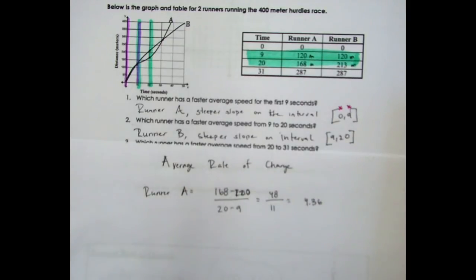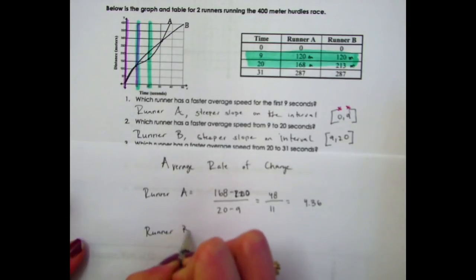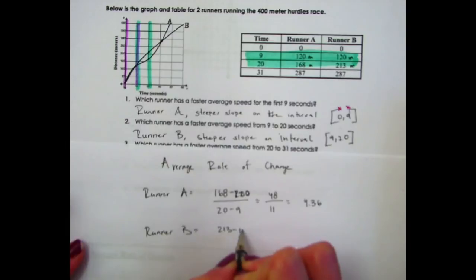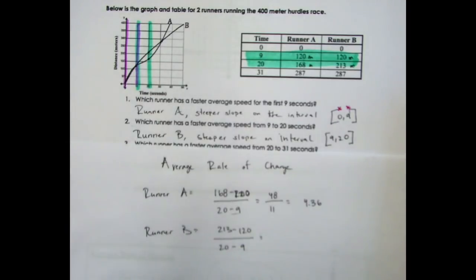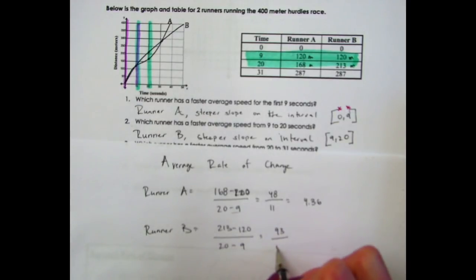I'm going to go ahead and repeat the same process for runner B. I'm going to take the total distance that they traveled, 213 minus 120, and divide it by the time it took them to travel that distance, 20 minus 9. And then 213 minus 120, 93 over 11, gives me 8.45.